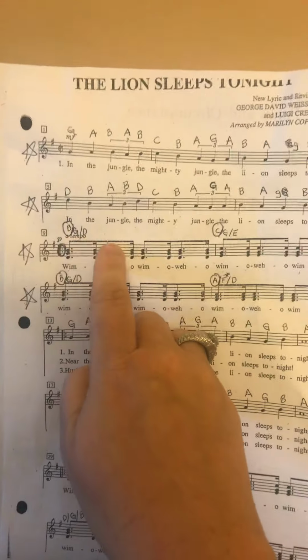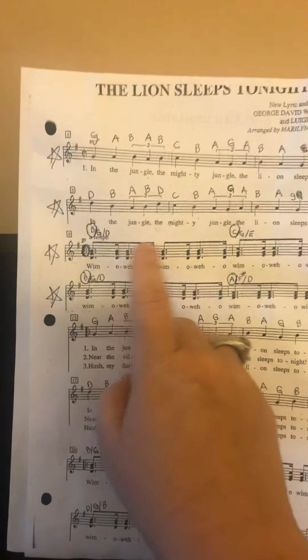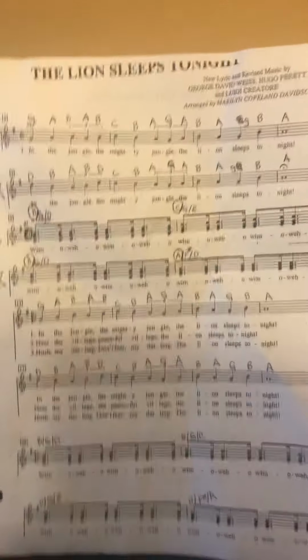Okay, so I didn't write in the note B, B, B, B, B, B, B, B. I didn't write it in because it's the same note. You're playing it, so you might want to write that in. And let me show you what that would look like.